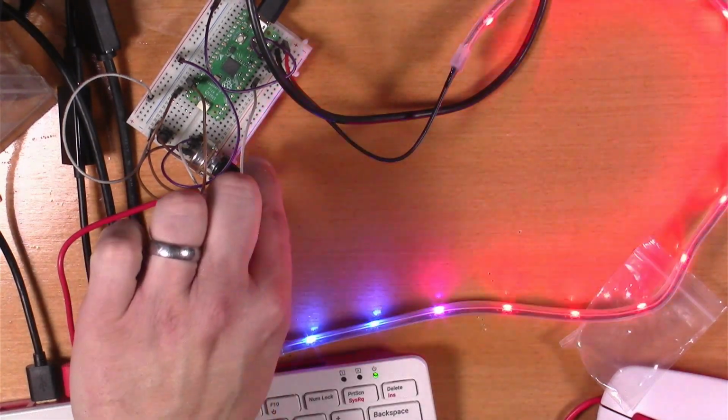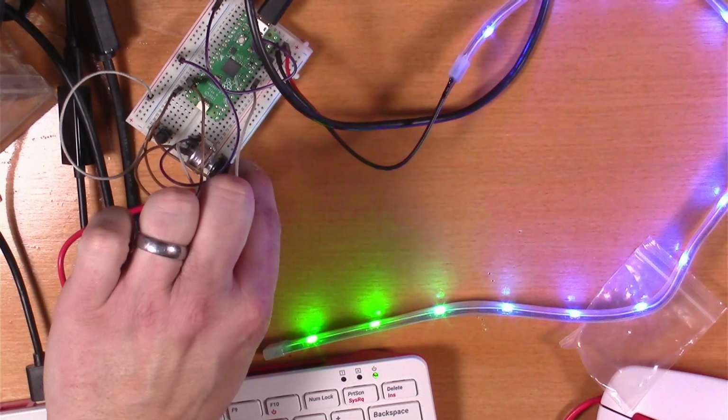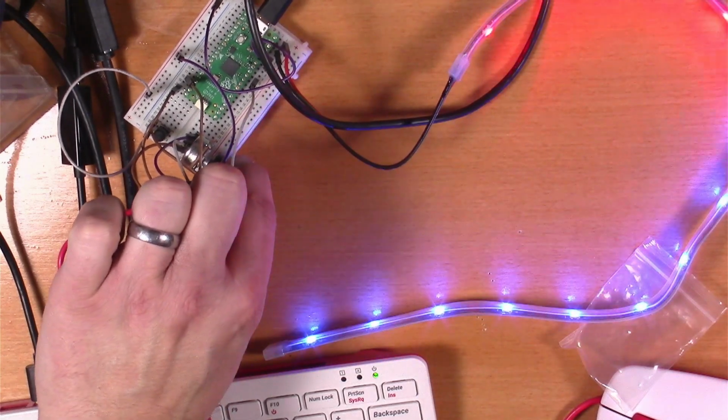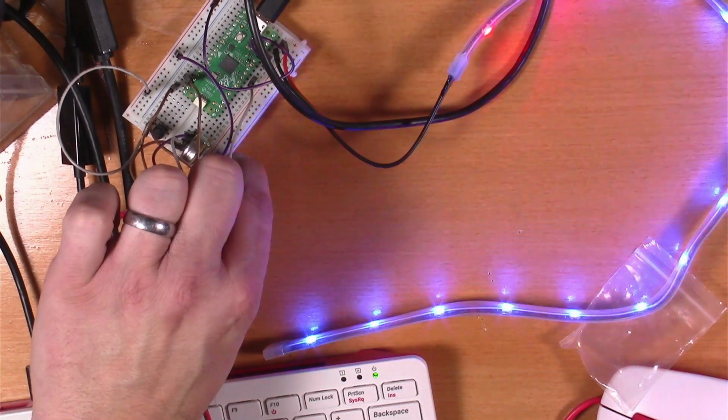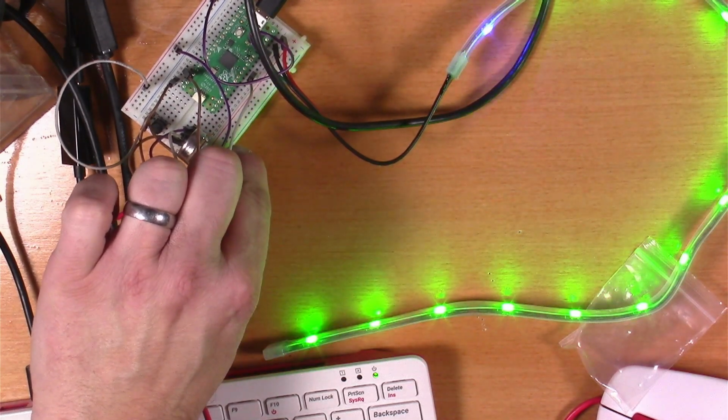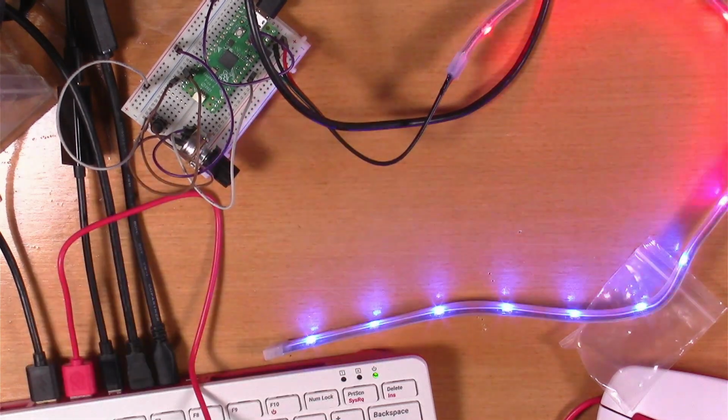But basically what we're going to demonstrate here is that by changing the resistance here, we're changing the input on another pin, and that's directly and on the fly changing a variable in our code. So slow it down and speed it up. So that is pretty cool how that works.